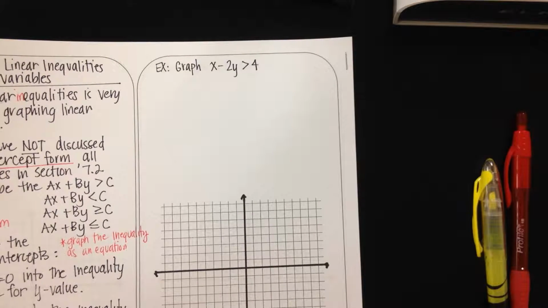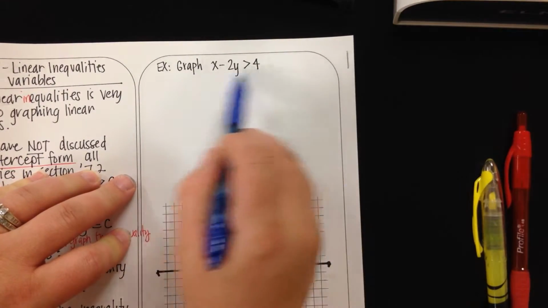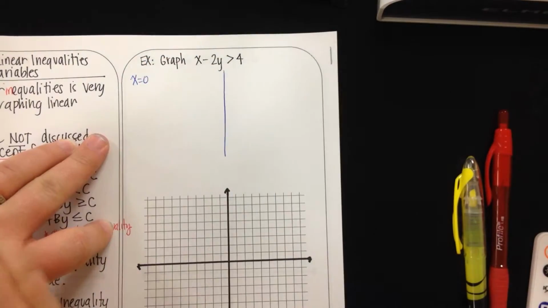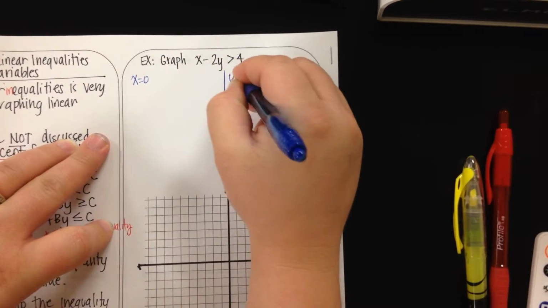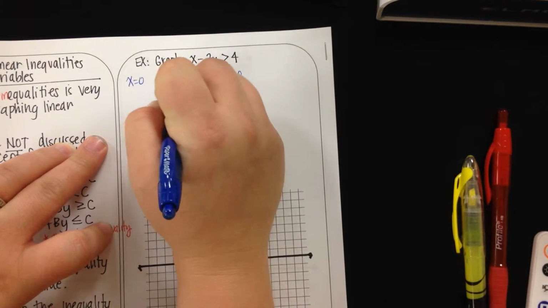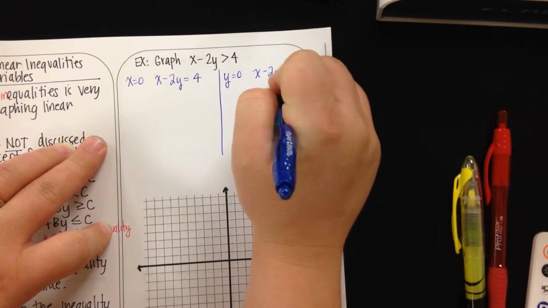Oh, sorry, I'm making this too dark. I apologize. Yes, no? Yeah, so step 1 is good. Step 2, so we're going to take this and we're going to do 2 scenarios where we set the first one x equals 0, the second one y equals 0. And we're going to turn this inequality into an equation while we solve.